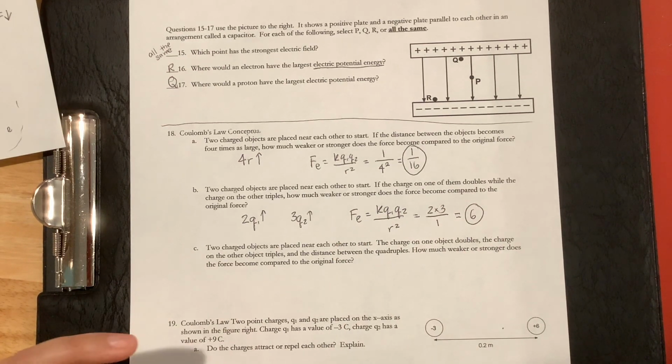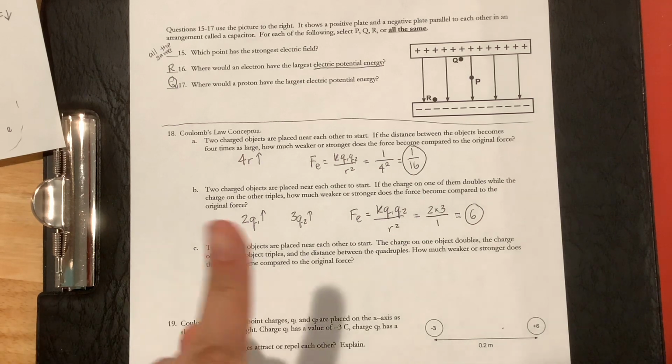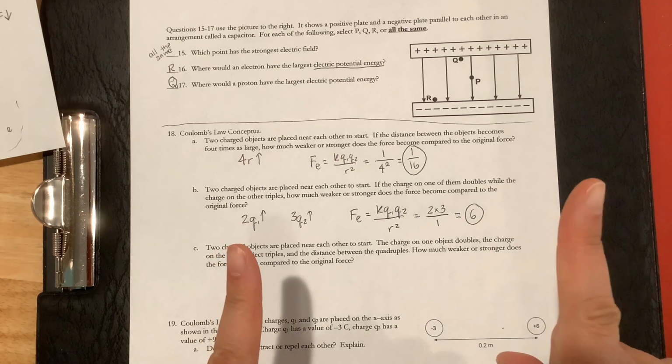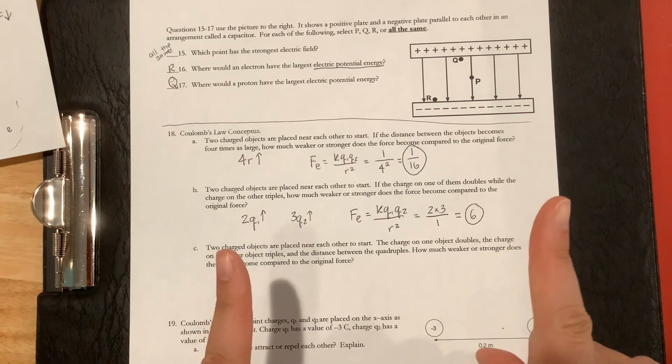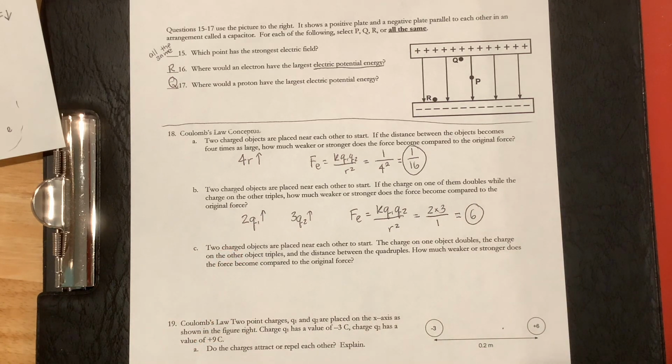And that makes sense because imagine I make one magnet stronger and the other magnet stronger. The total force between them would also be stronger.